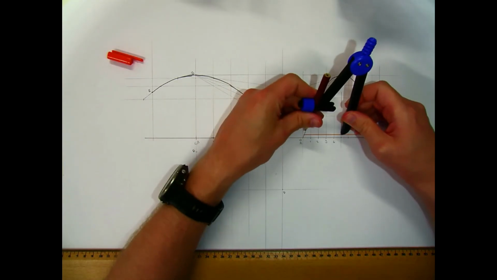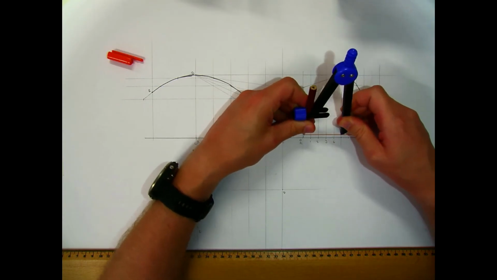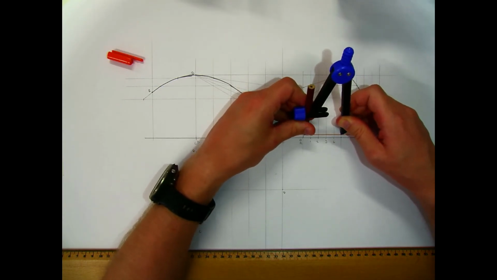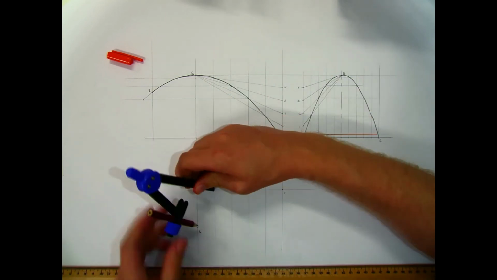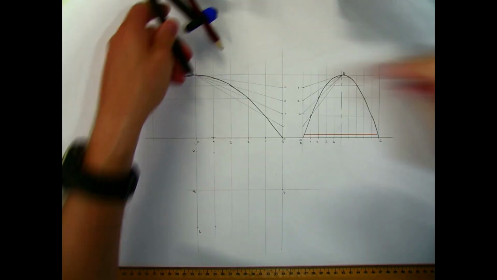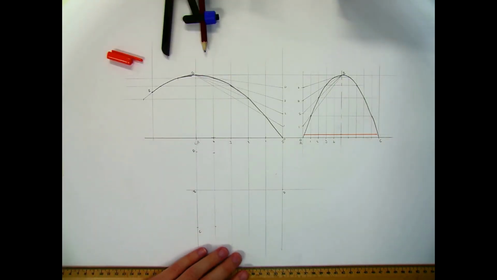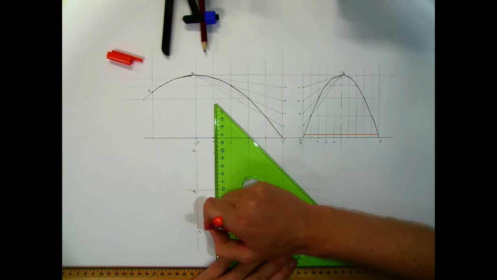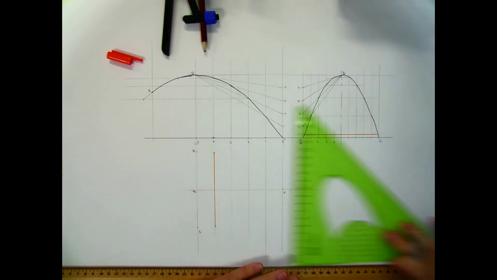And I can then take this width here, and I was underneath this one, so I can mark that either side here. So that's this distance and this distance here. So that's my orange distance.